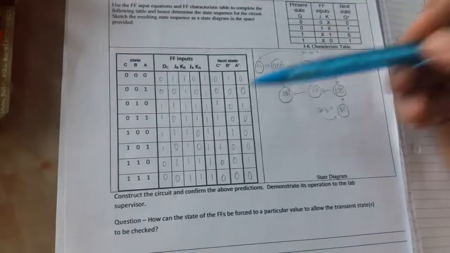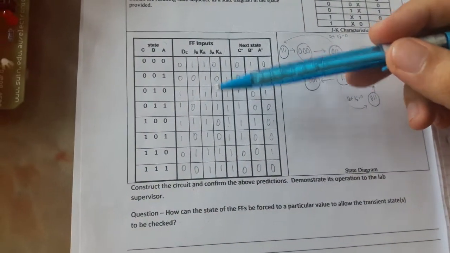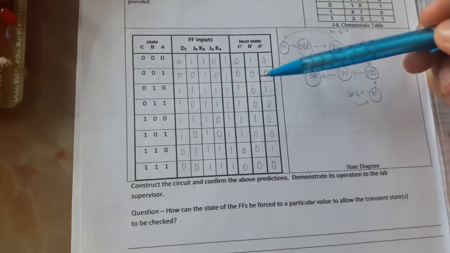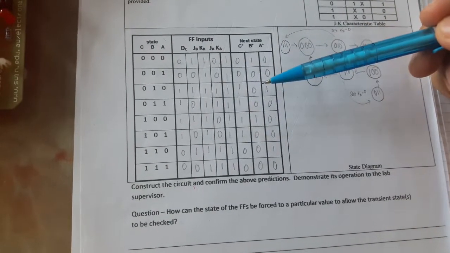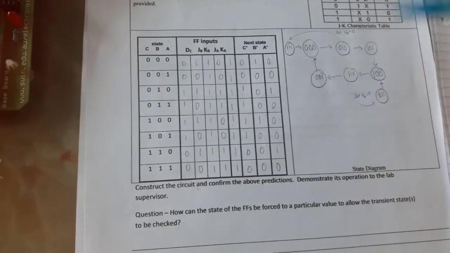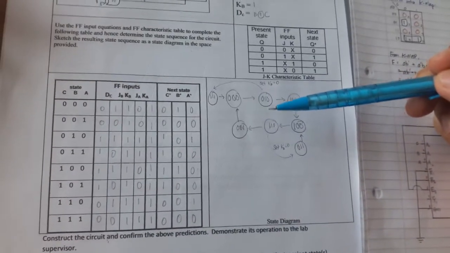Then, we also refer to the datasheet to fill in the table and then determine the next state output. Finally, we came up with the state diagram.